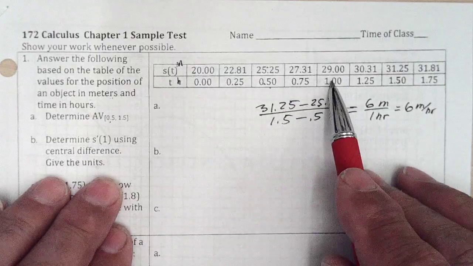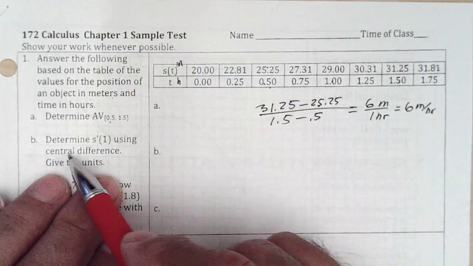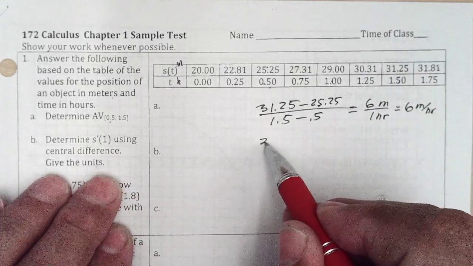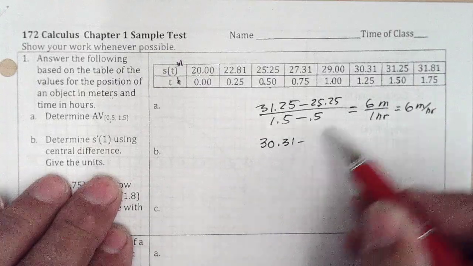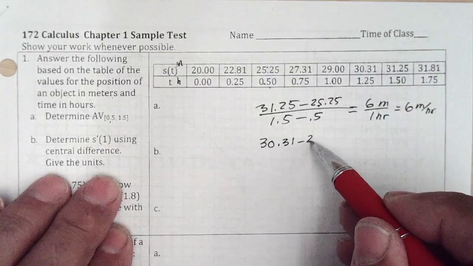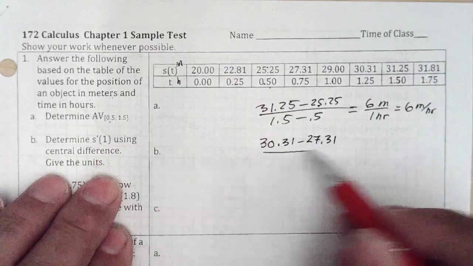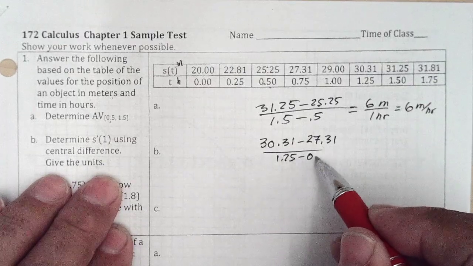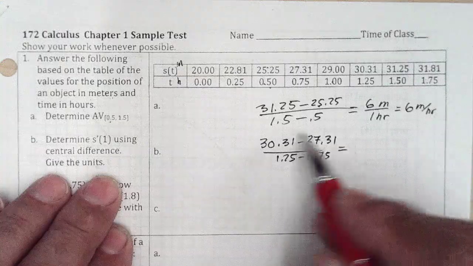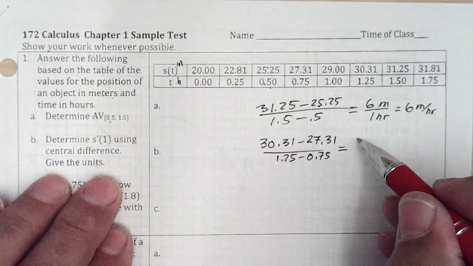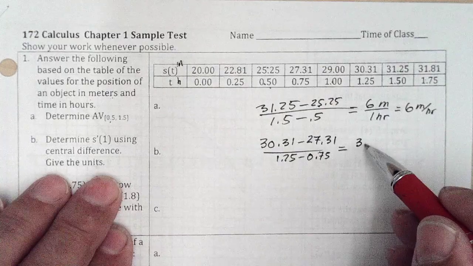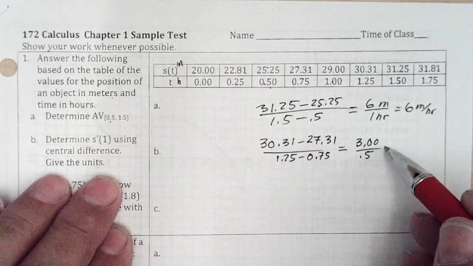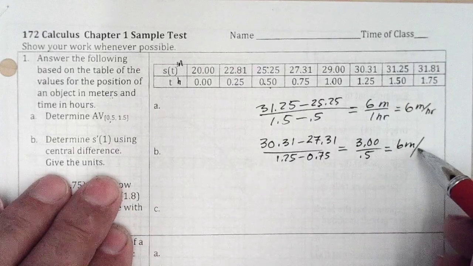Well, we can't get that exactly, but they say use the central difference theorem, so we're going to go just beyond it, 30.31, minus just before it, 27.31, over 1.25 minus 0.75, which is a difference of 3.00, divided by 0.5, which comes out to be 6 meters per hour.